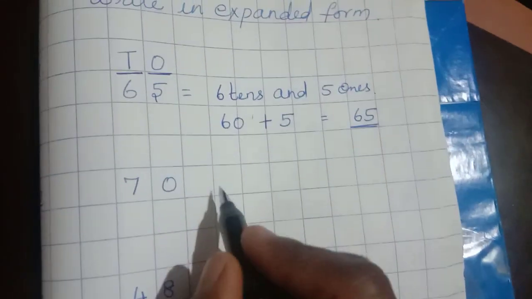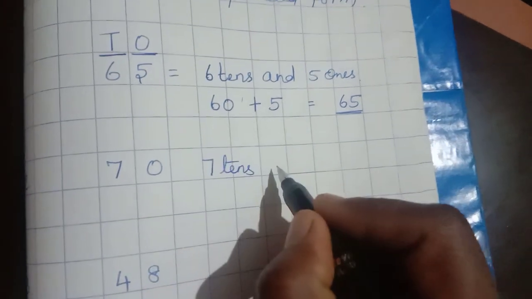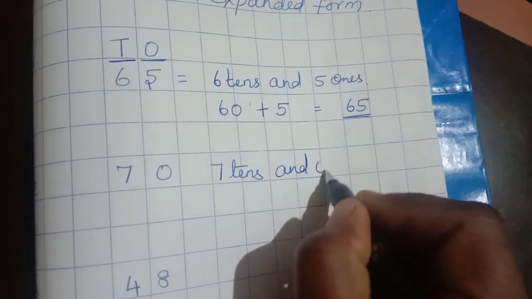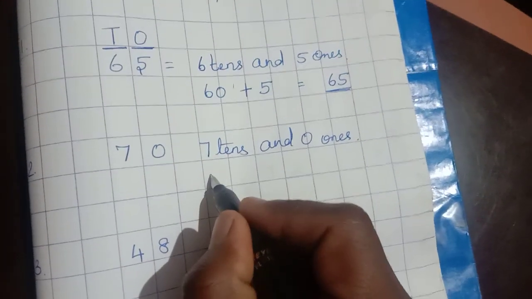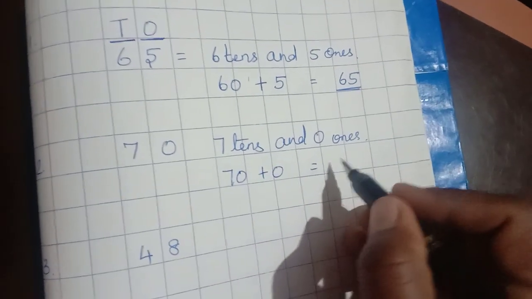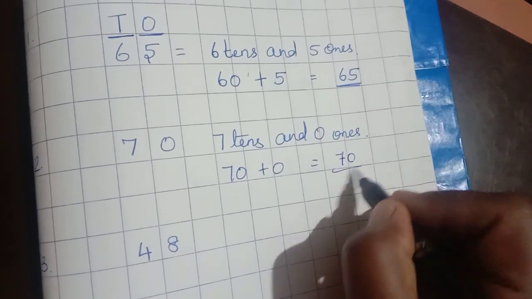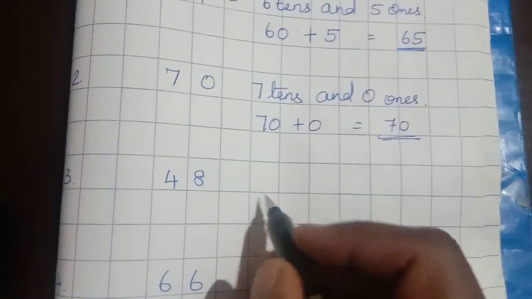So, the same way. 7 tens and 0 ones. Okay, 7 tens means 70 plus 0. If you add this, 70. Okay, next 48.